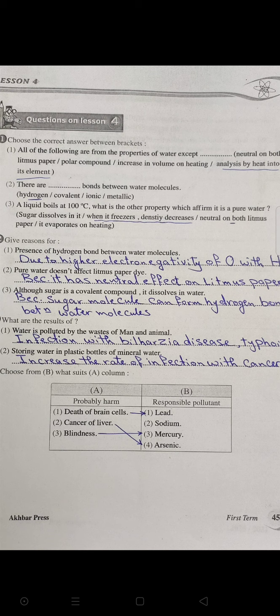Let's move to question number 3. What are the results of water polluted by wastes of man and animal? Yes, it may infect the human with bilharzia disease, typhoid disease, okay, and hepatitis. Let's move to the second question. Storing water in a plastic bottle of mineral water.